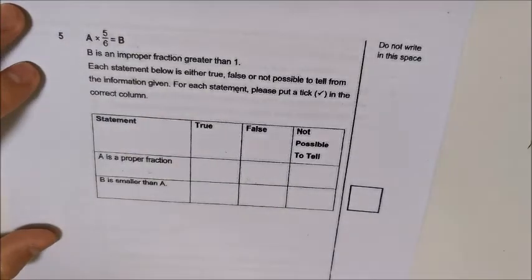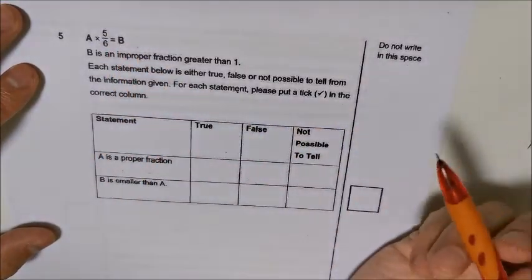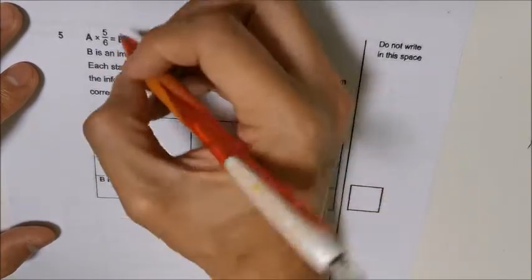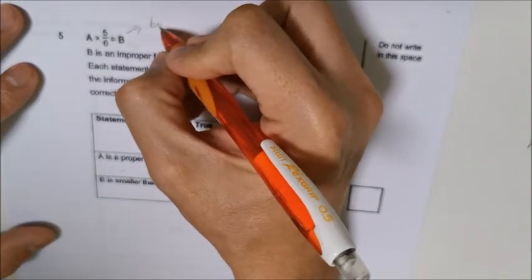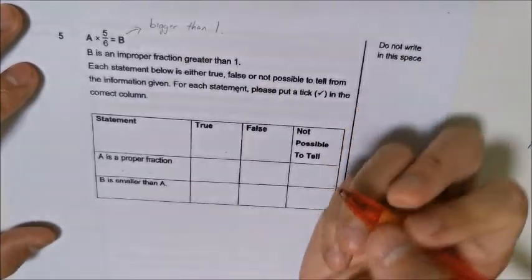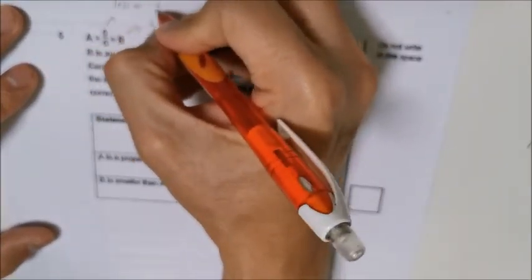Okay guys, question 5. So I have a times 5 over 6 equals b. So we know that b is an improper fraction greater than 1. Okay, so we know that b is greater than 1, so we write down bigger than 1. Okay, so you know 5 over 6 is lesser than 1 because it's a proper fraction.